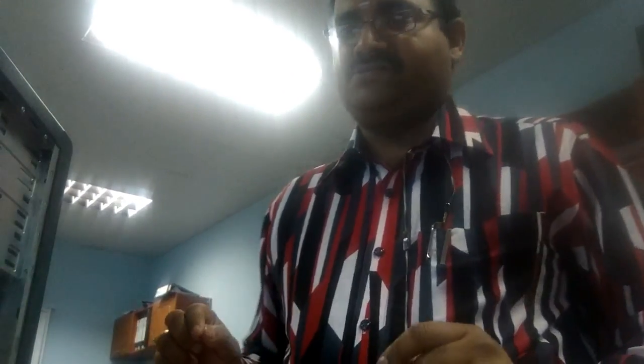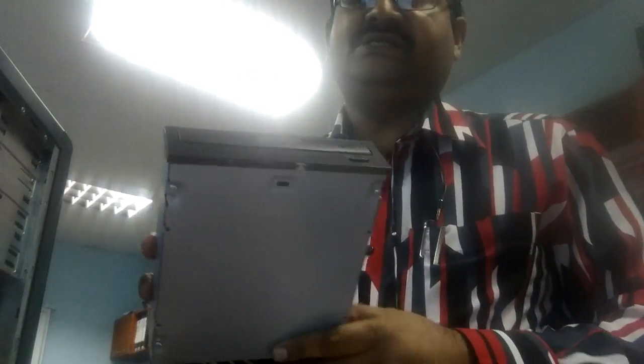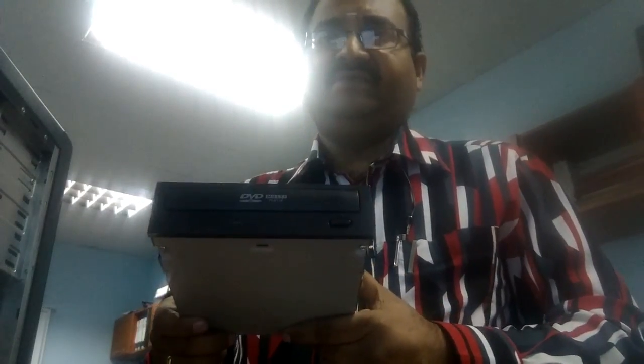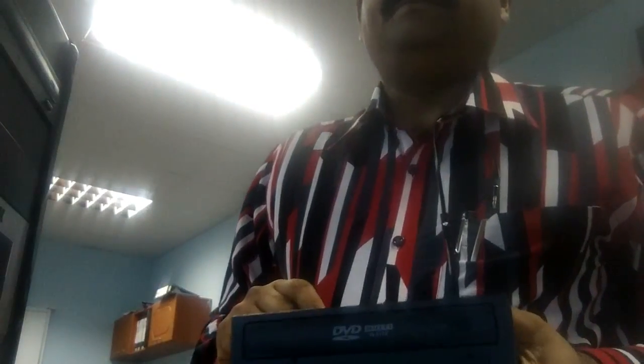Okay, the last one is optical drive. This is also known as CD drive or DVD drive. It sits in the front of the computer. It helps to read the information from the CD or DVD disk.